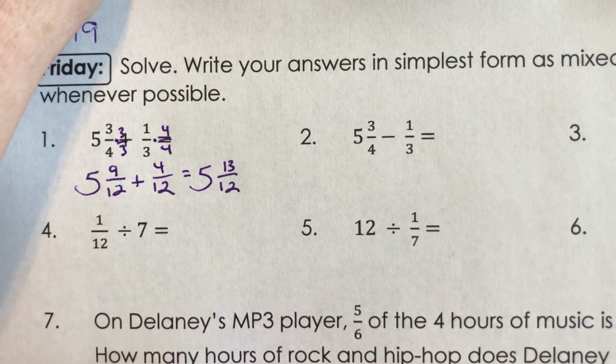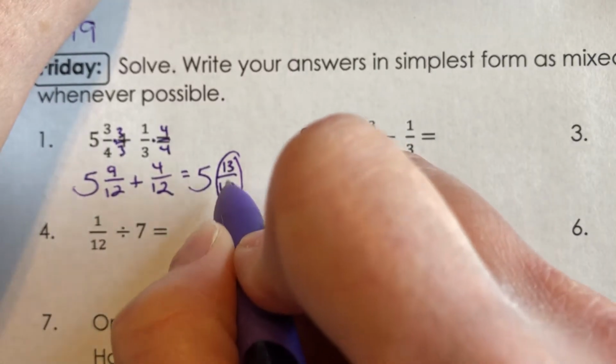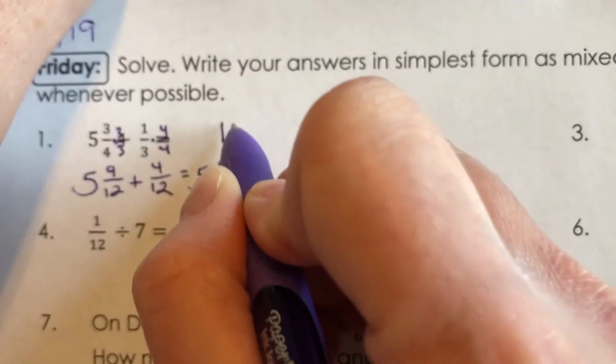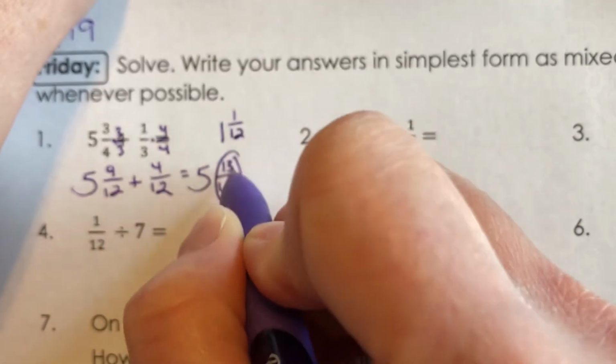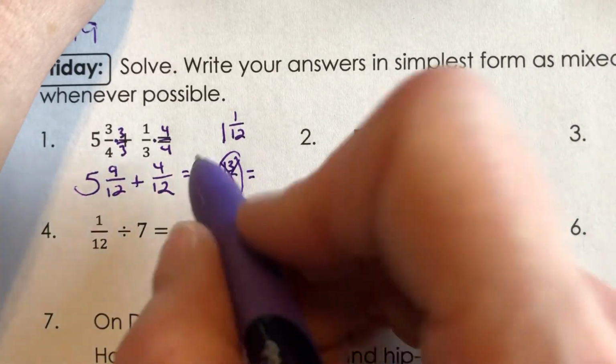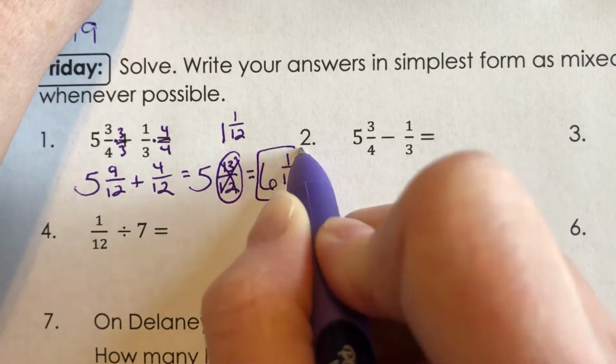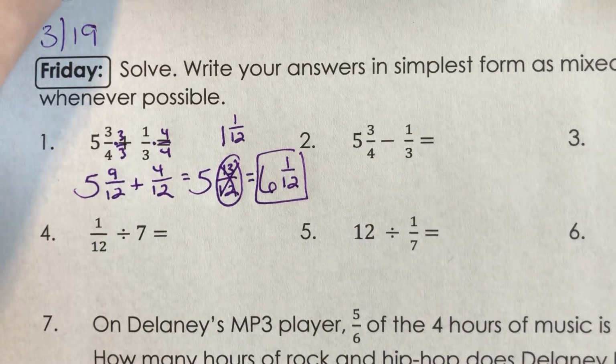Now we know we can't leave it like this because it wouldn't be proper. 13 twelfths, well 12 goes into 13 one time and there's 1 left over out of 12. So to get my final answer, I'm going to put those two together. 5 plus 1 is 6, and then we just have our 1/12. So 6 and 1/12 is what you should have for number 1.